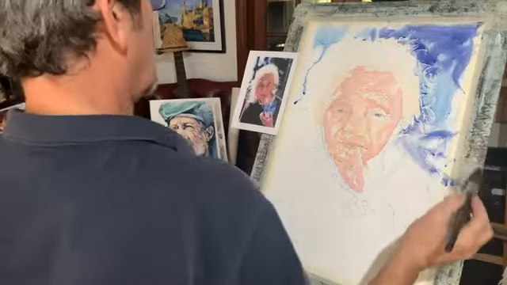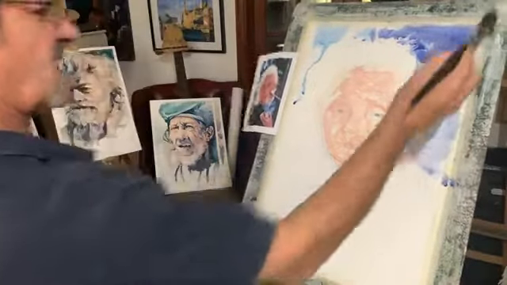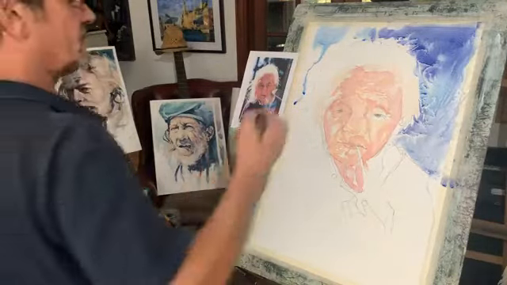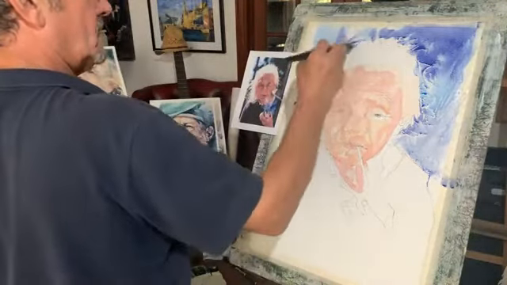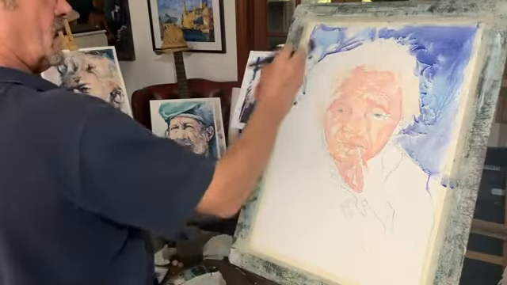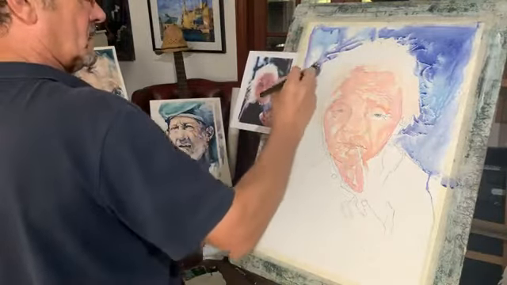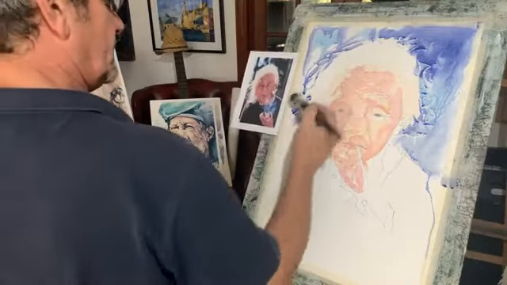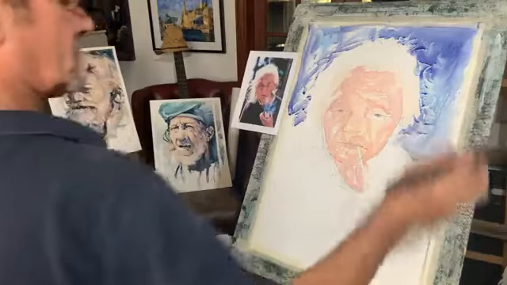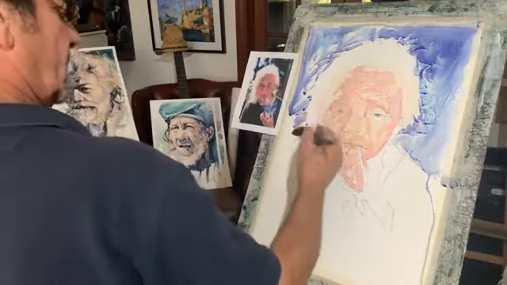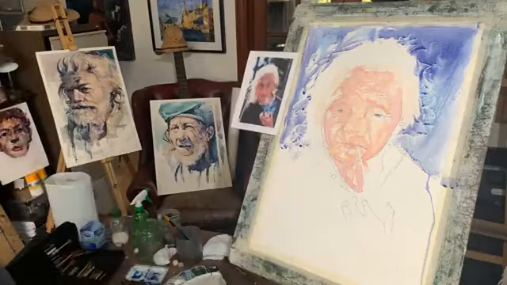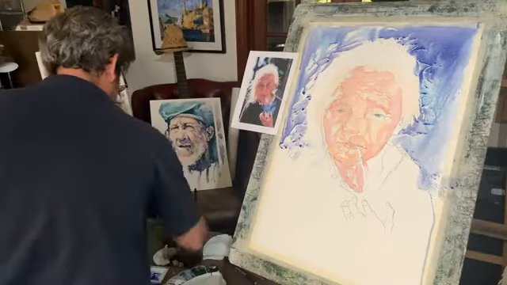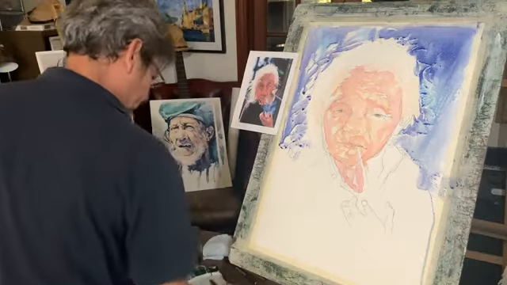Keep it nice and light. And then down here, we're going into the background of where the light hair is. Clean your brush.